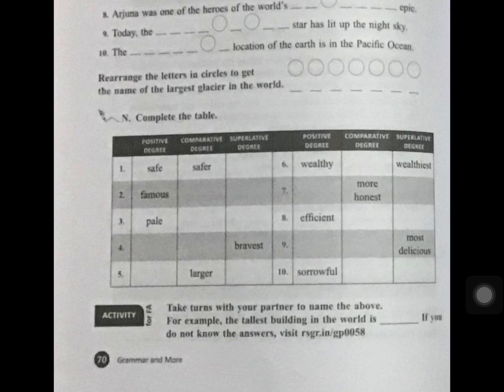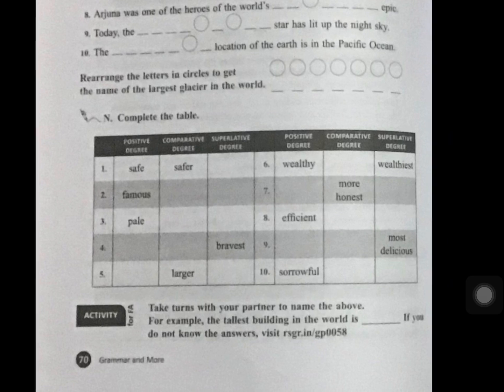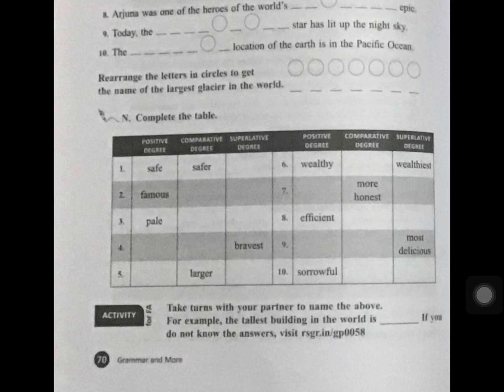They have given a positive, comparative, superlative degree table. Ten words were given and you have to write the other degrees also. If you go through each and every word, in some of the words they have already given two words. In some of the words they have given only one word. Once you go through, you will get an idea.